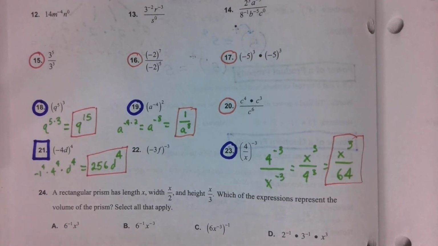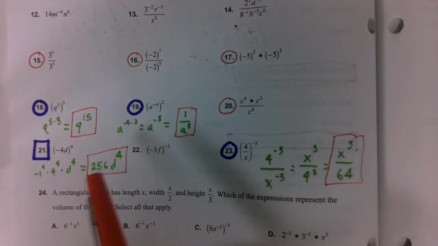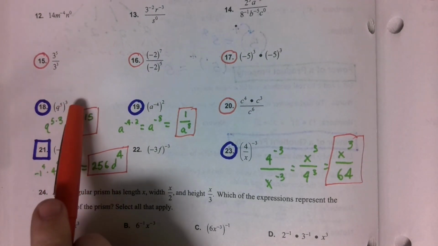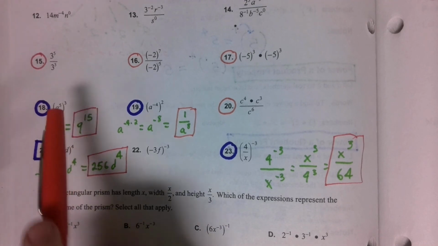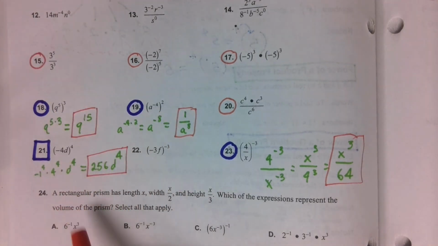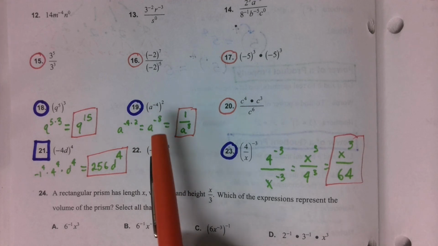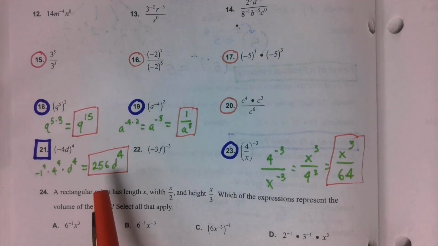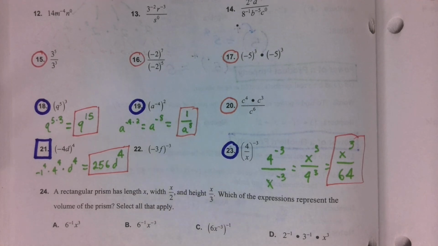All right, y'all. As we can see, problem number 18, we end up getting q to the 15th because we just multiply these exponents together. Number 19 is similar, but there is another step to it. Once we get a to the negative 8th, because negative 4 times 2 is negative 8, we do not like negative exponents. So to simplify, we have to do our flip from last notes.